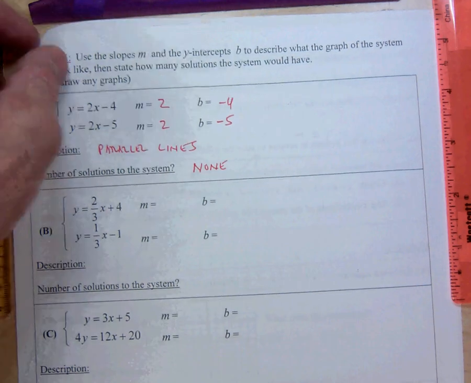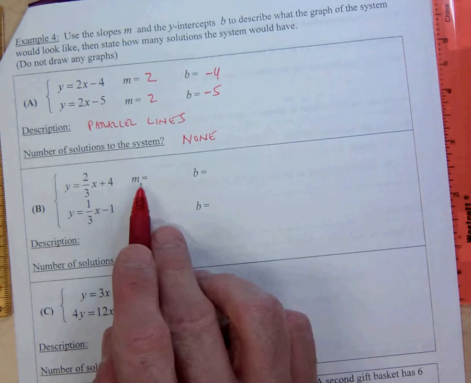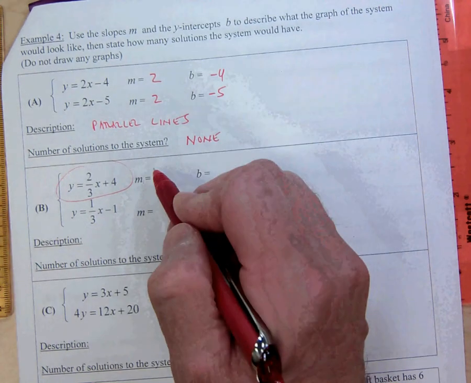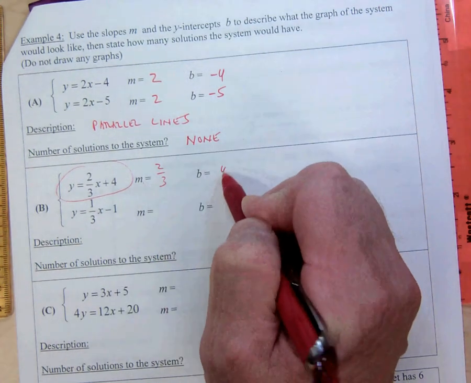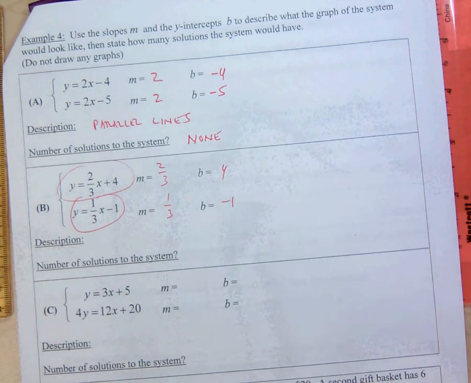Okay. All right. Victoria, can you give me M and B for this one? 2/3 and 4. Okay. What about this one? 1/3 and -4. Okay.